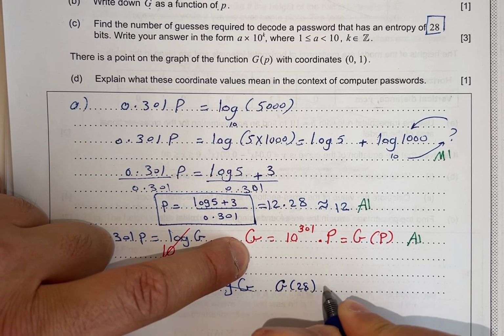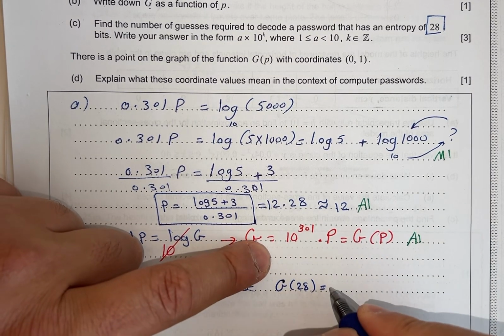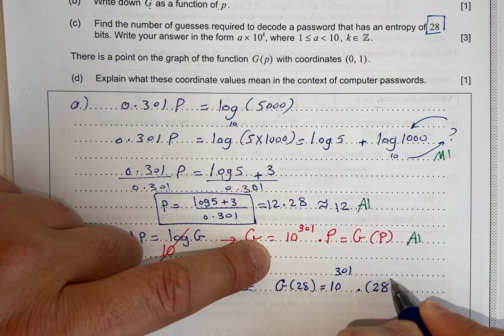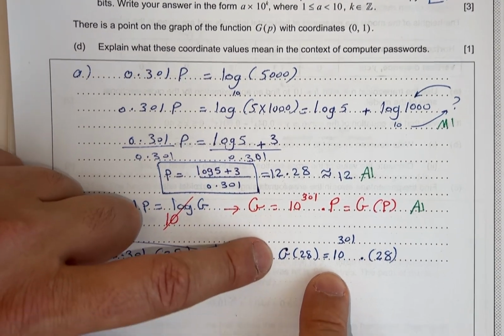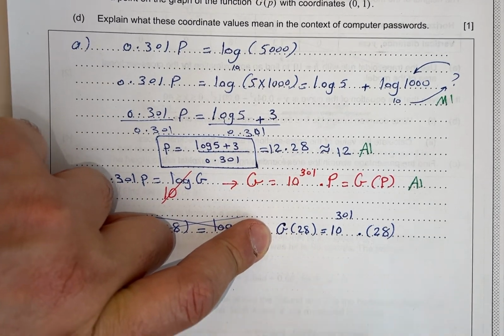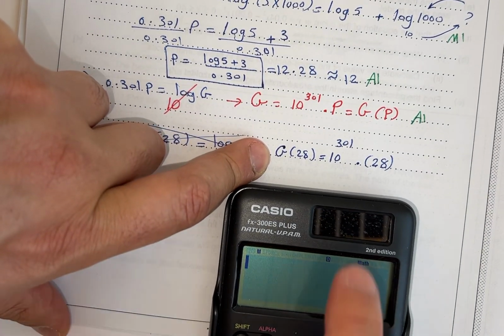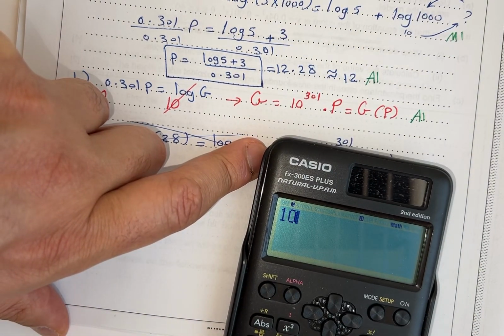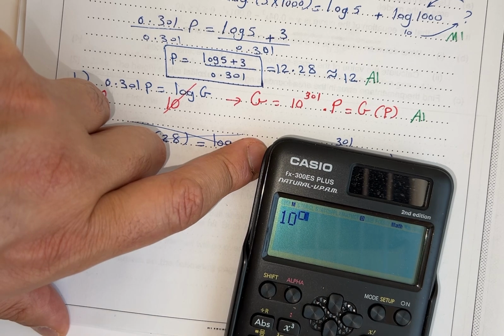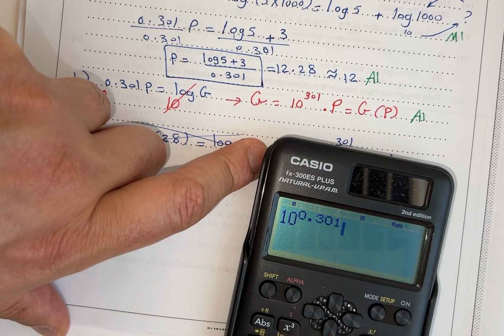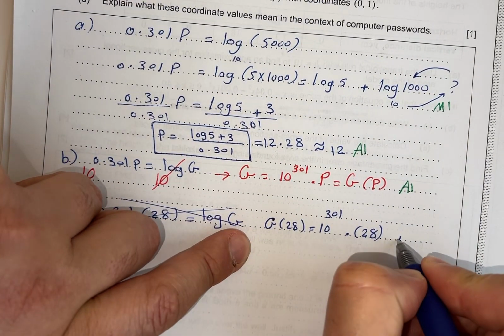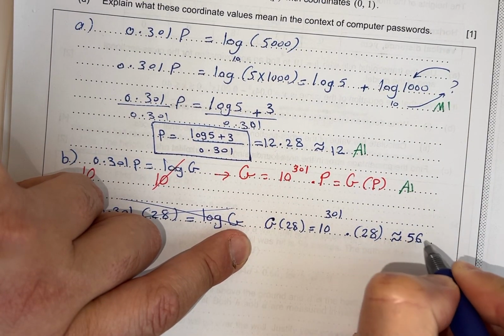G of 28 equals, so I would plug in P with 28, 10 to the power 0.301 times 28. It's weird that this question came in paper 1. It should be in paper 2 because I do need a calculator here. If you don't have a calculator, just leave it like that. So 10 to the power 0.301 times 28 is 55.99. I would round it up. So G is approximately 56 guesses.